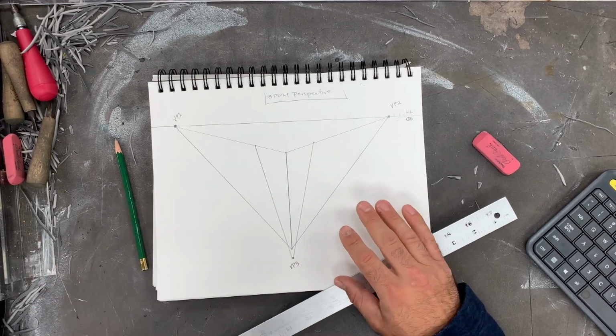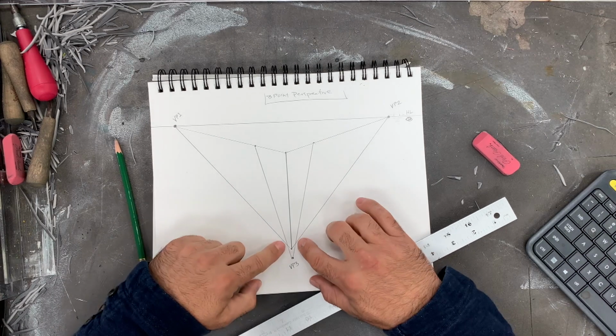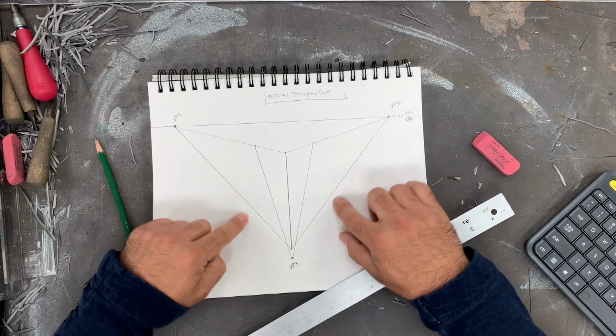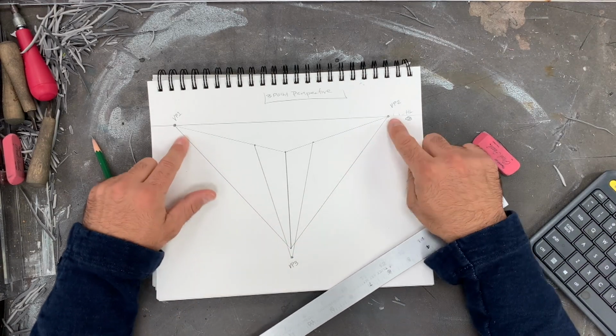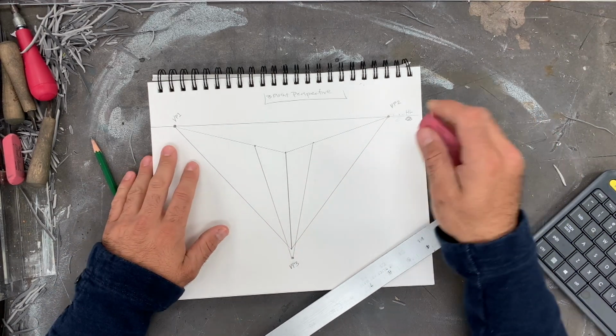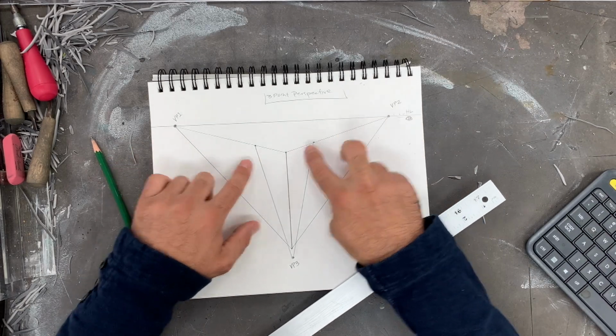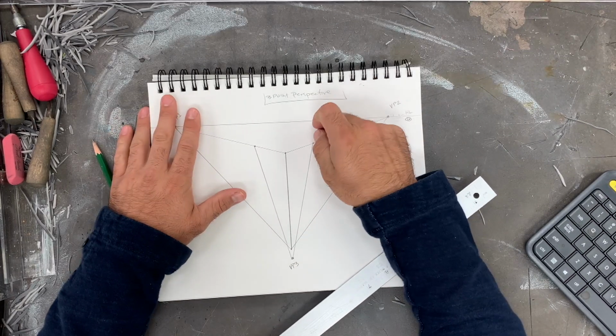Now, let's erase our extra lines. What I'm gonna do though is save the bottom line here because that's gonna serve as one of the edges of our sidewalk, right? So that's gonna be part of our sidewalk. What I will erase though is this extra line outside of my box that was part of the top.